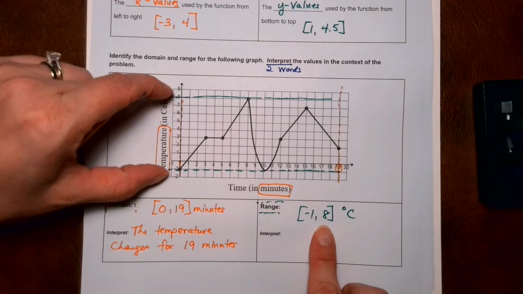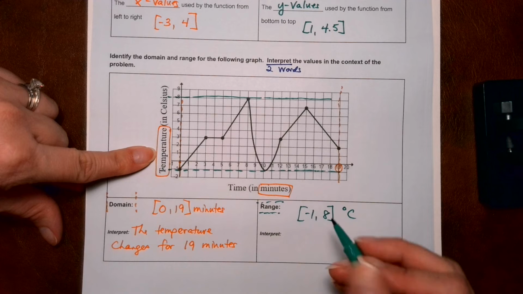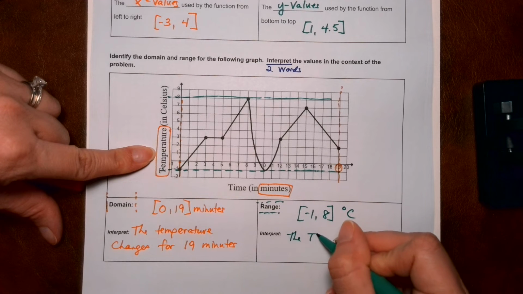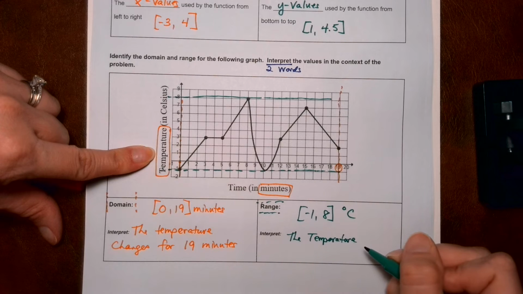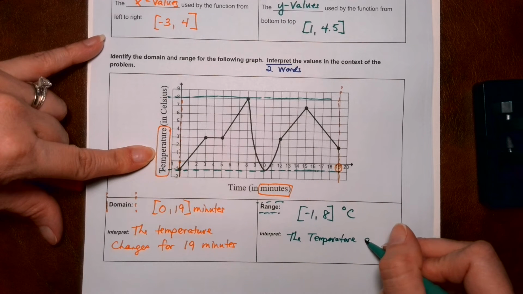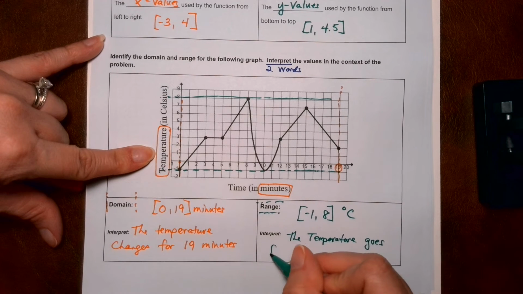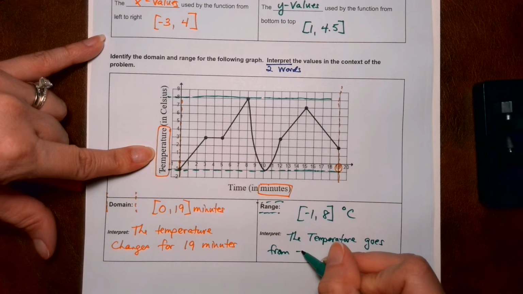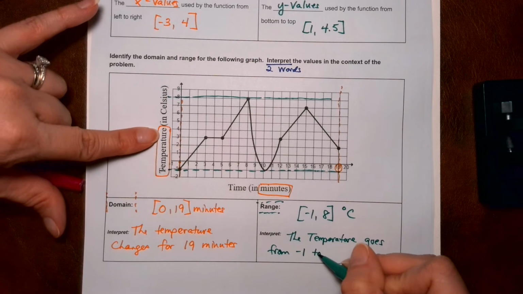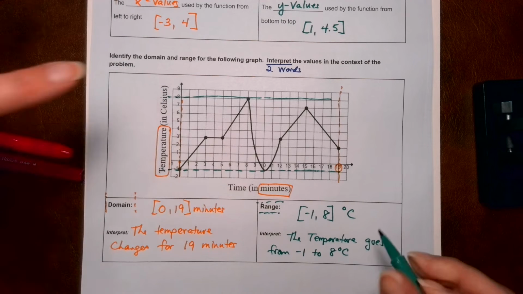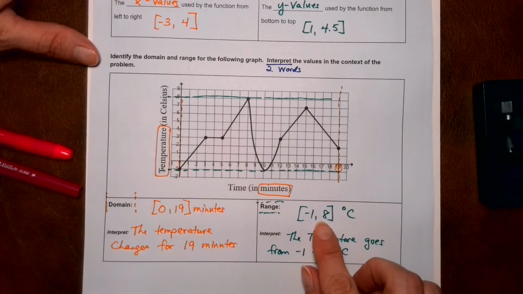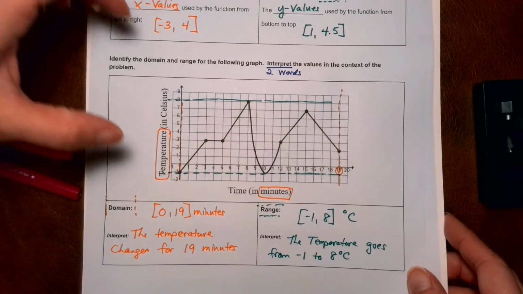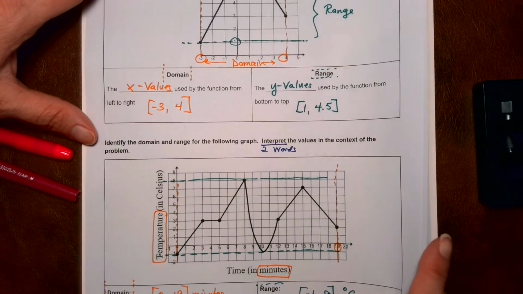That's the temperature. So the temperature goes from -1 all the way up to 8 degrees Celsius. So not only do you say the interval, but then you use the words from the story to explain your answer.